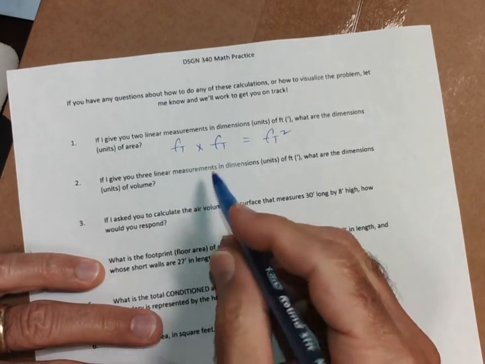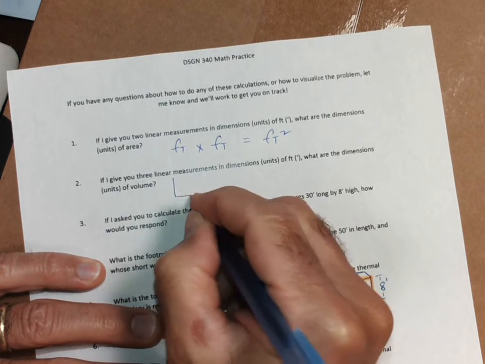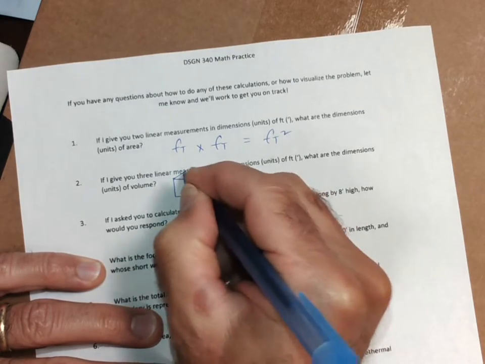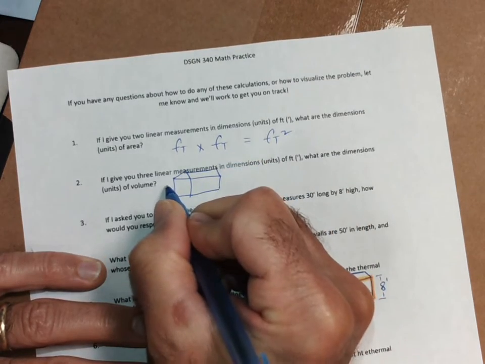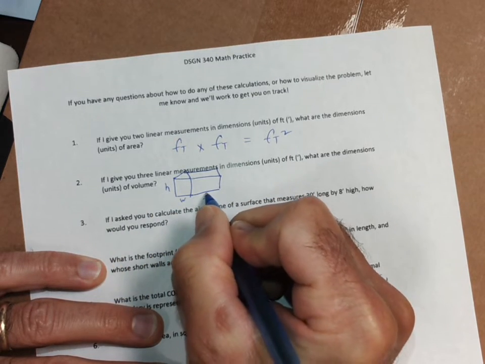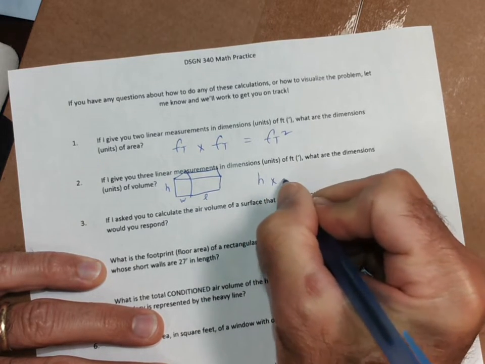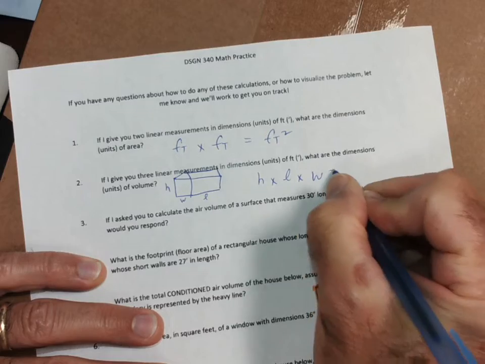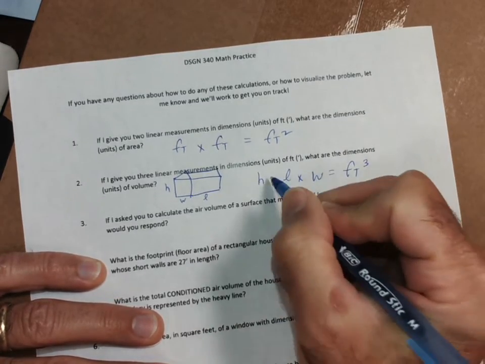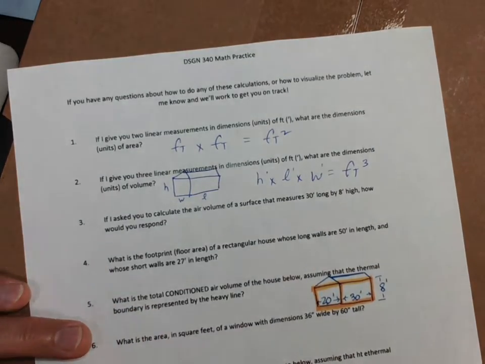If you have three linear measurements, like height times width times, let's say, length of a house, I've got this measurement, height, I've got maybe width, and I've got length, then I get a volume. So height times length times width equals a cubic something. We'll just say those are all in feet. That gives us a volume measurement.